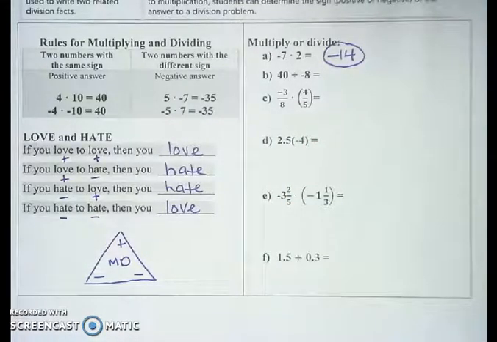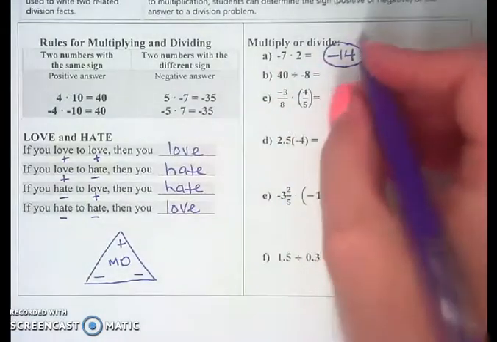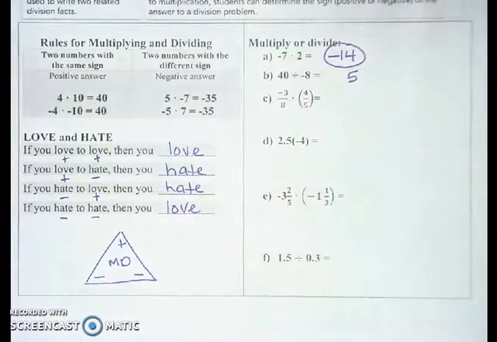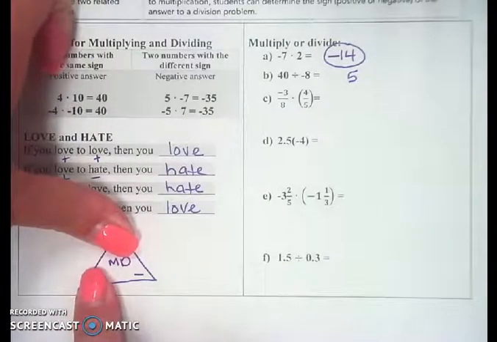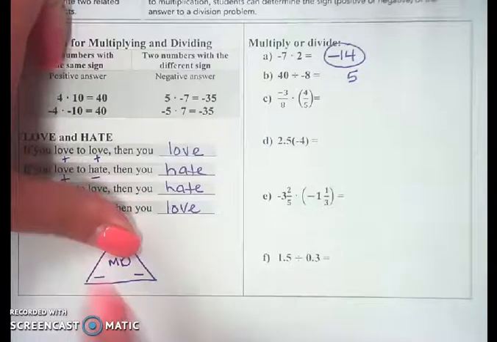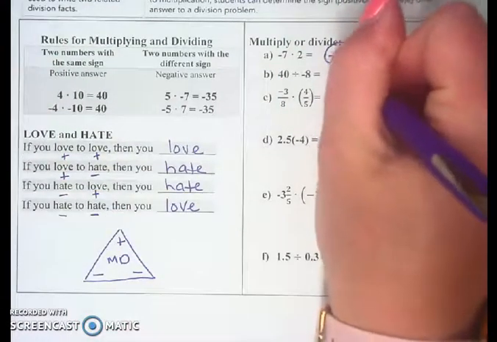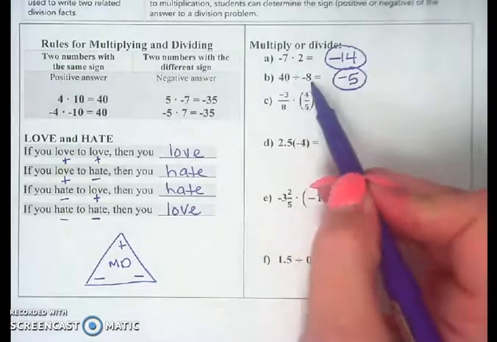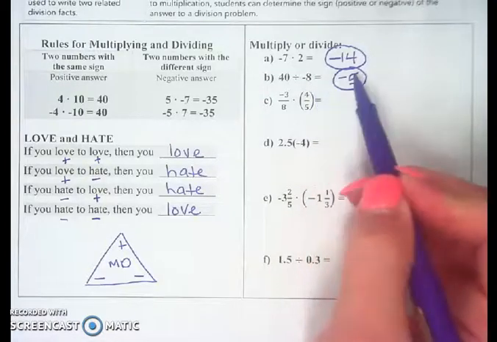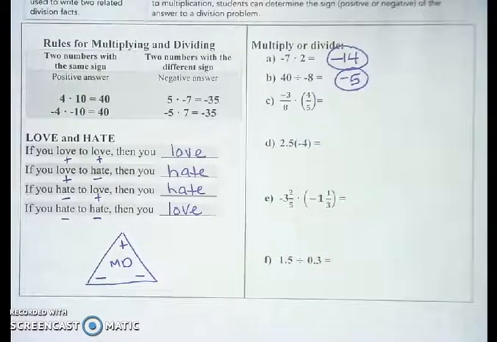What about 40 divided by -8? Well, 40 divided by 8 is 5. I had a positive 40 and a -8. So I should end up with a negative for my 5. They have different signs. So if I have $40 split up among 8 people that I owe debt to, each of them are going to get 5. A positive divided by a negative will end up with being a negative. I love to hate you.